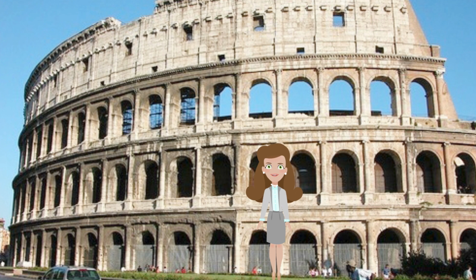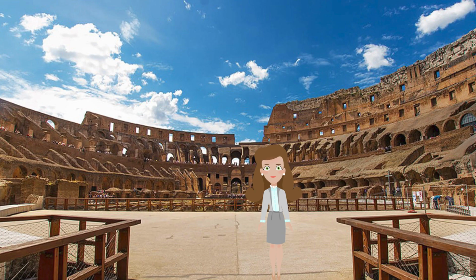These tell the citizens of Rome how the Colosseum was given to the Roman people as a gift from Vespasian using the spoils of the Jewish wars. This means that they used the treasures and riches from the captured temples in Jerusalem to pay for the building of the Colosseum.